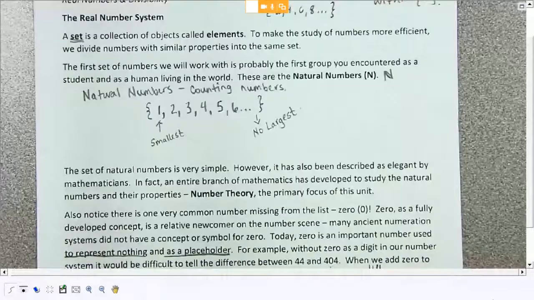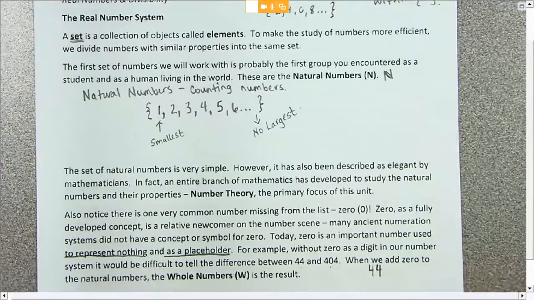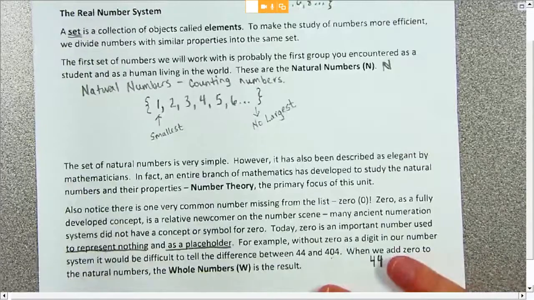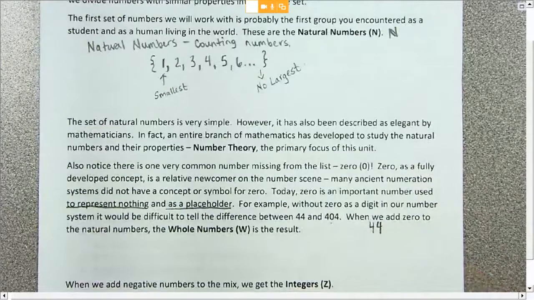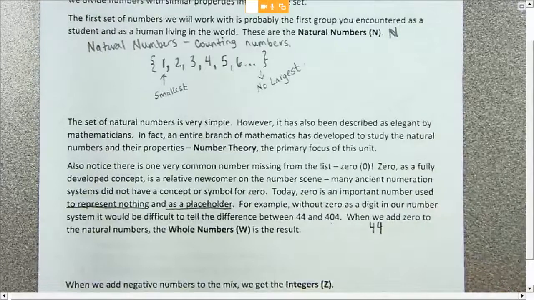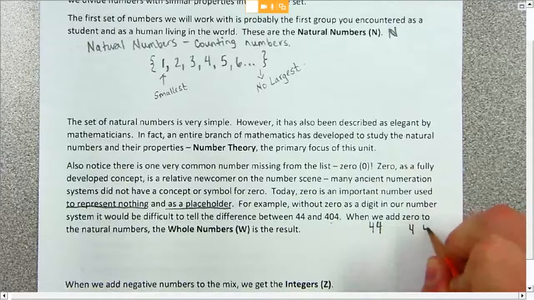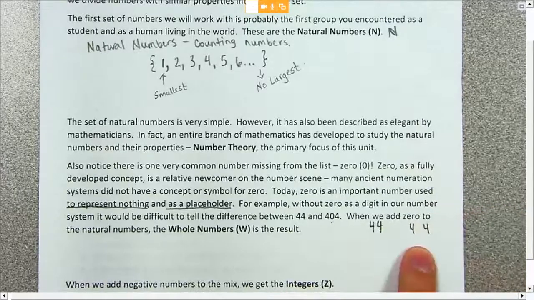I just have to do that. Okay. All right. So the Babylonians would, if they wanted to write 404, they would just write 4 space 4, but that could be confused. You still might think that that's 44, right?